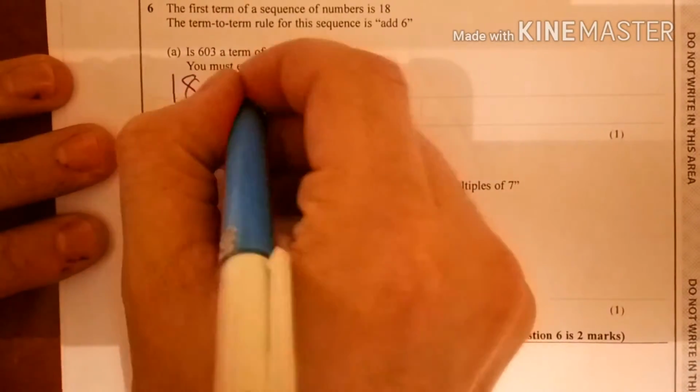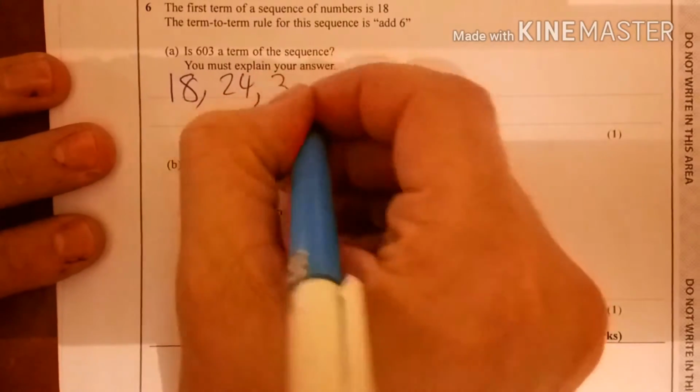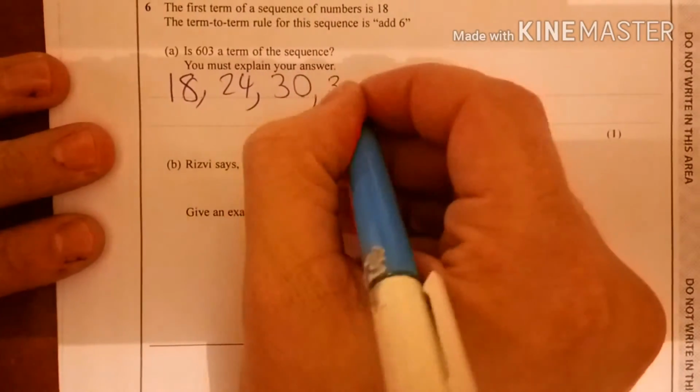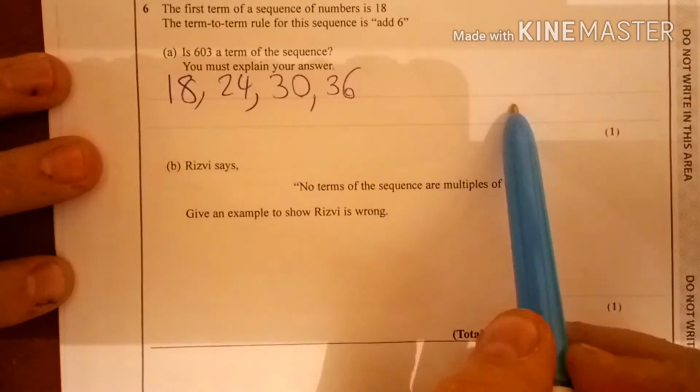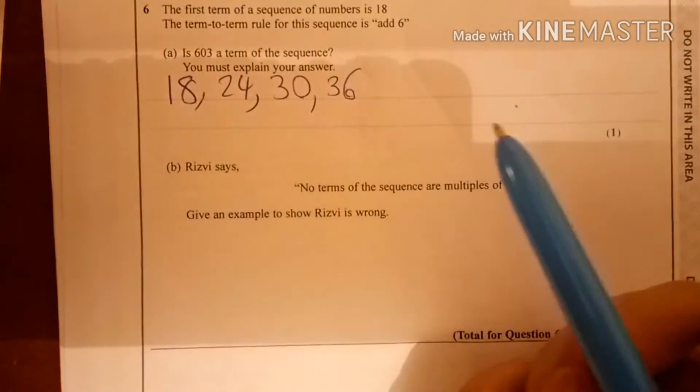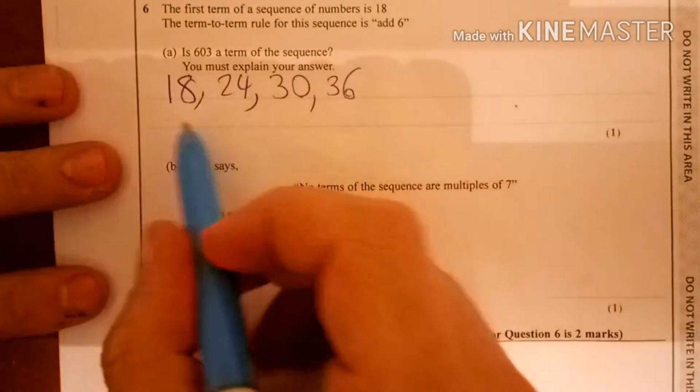Right, let's start off with 18. 18 add 6 is 24. 24 add 6 is 30. 30 add 6 is 36. I've just drawn a couple I can work out with. Now I could keep going until I hit 603, or if I don't hit 603. Or we can do something smart.